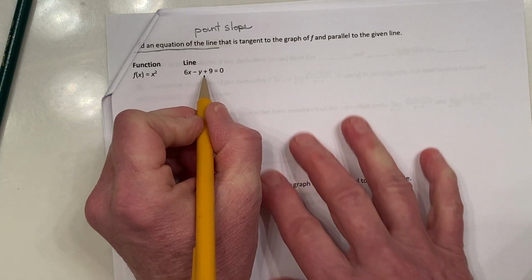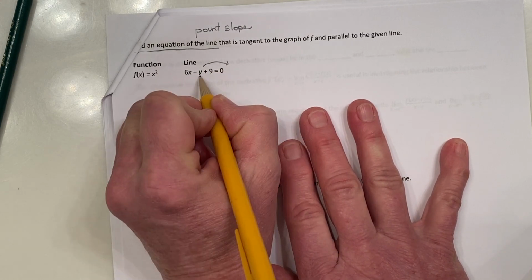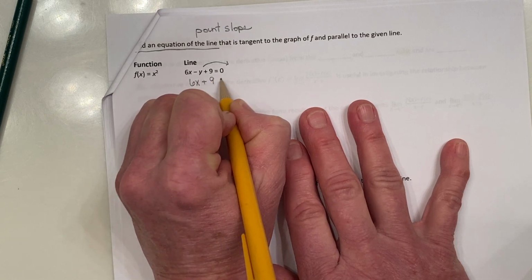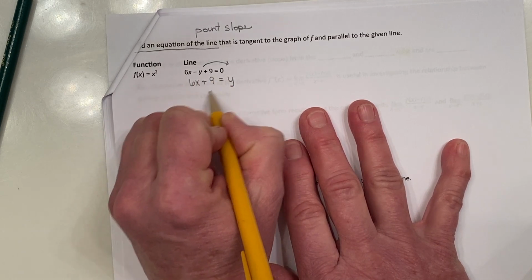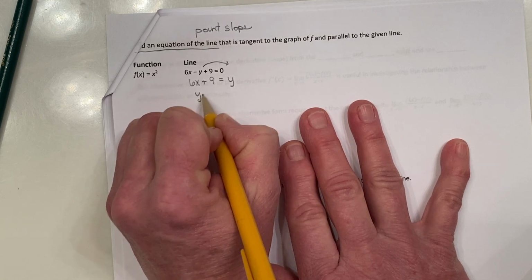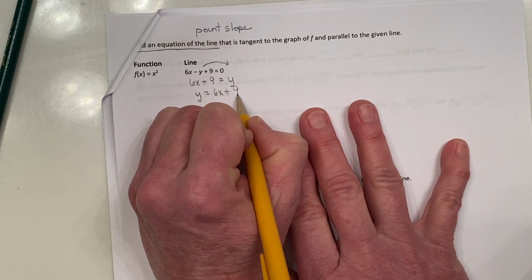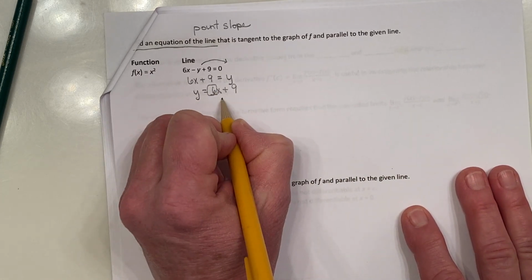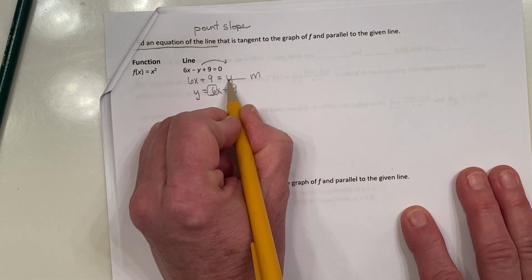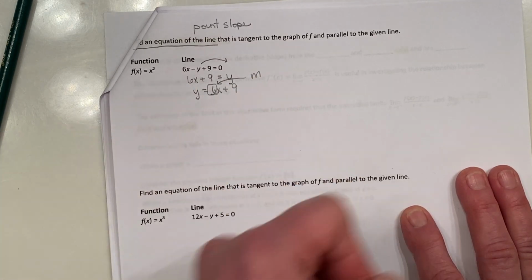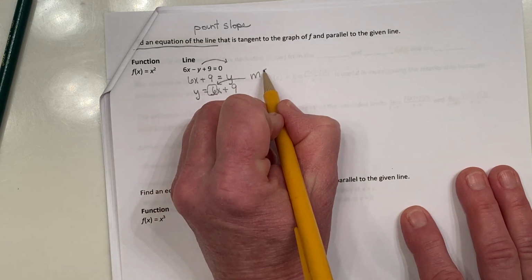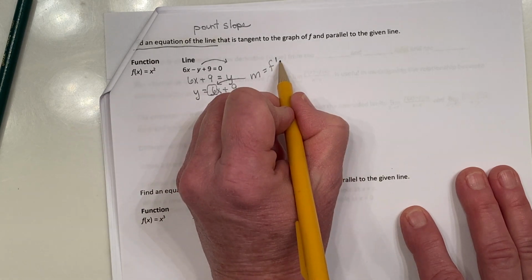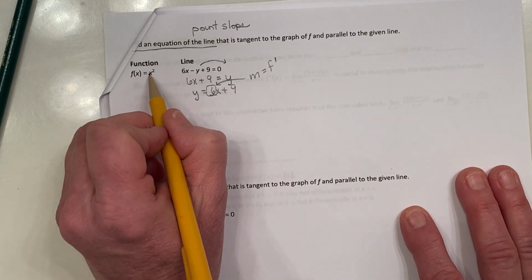So let's solve this linear equation for y. I think I'll add a y to the other side, making this y positive. That'll leave 6x plus 9 equals y. So this is in what we call slope-intercept form, so y equals 6x plus 9. This identifies our slope, our coefficient on x. So this is our slope value, that's m. And if you remember from what we've been doing in this lesson, this slope can also be called f prime. It's just I don't know at what x value the slope of this graph is 6.